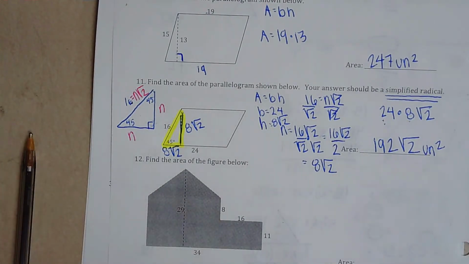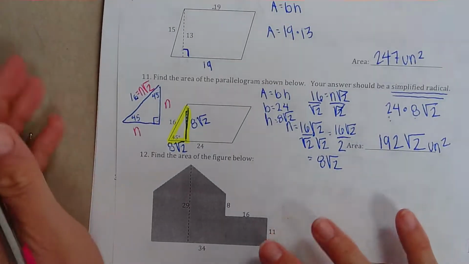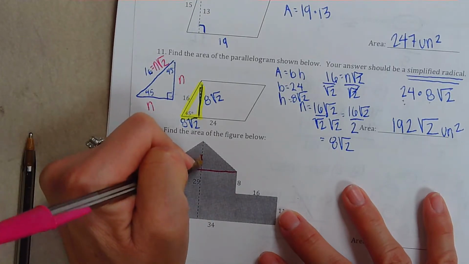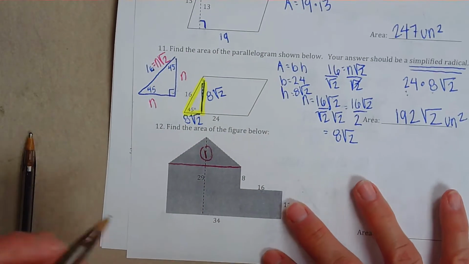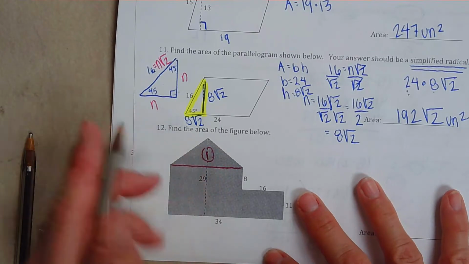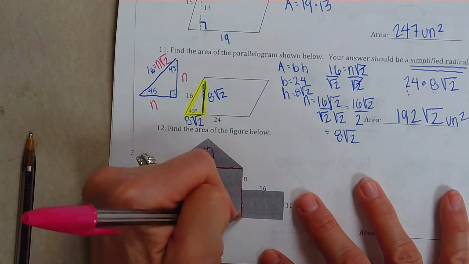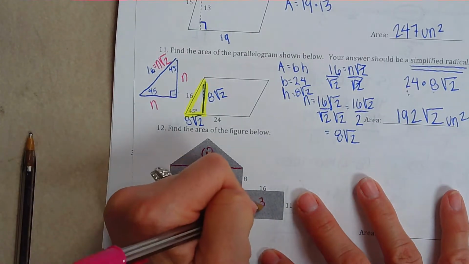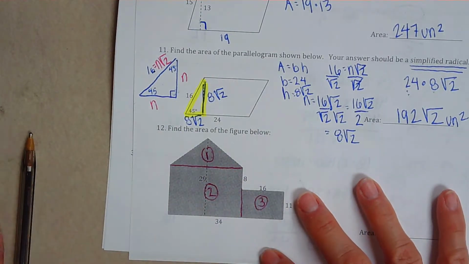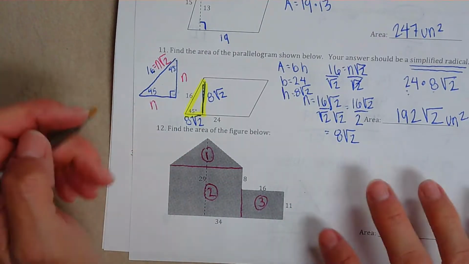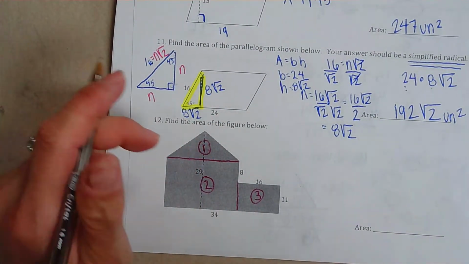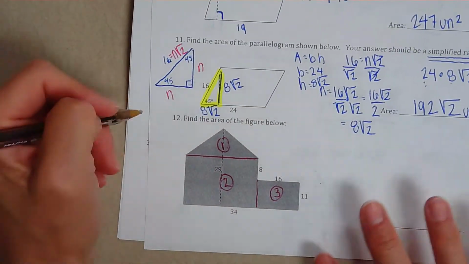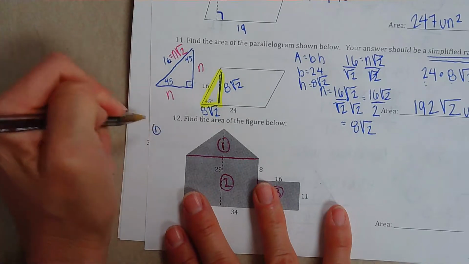Okay, so next one. This is a composite figure, right? A few figures shown together. And the way that my brain sees it might be different than the way that yours sees it. I'm marking this triangle up here. And then right here, I'm marking this larger quadrilateral and then this smaller quadrilateral. So I'm going to find the area of my first triangle. So maybe I'll do that over here.